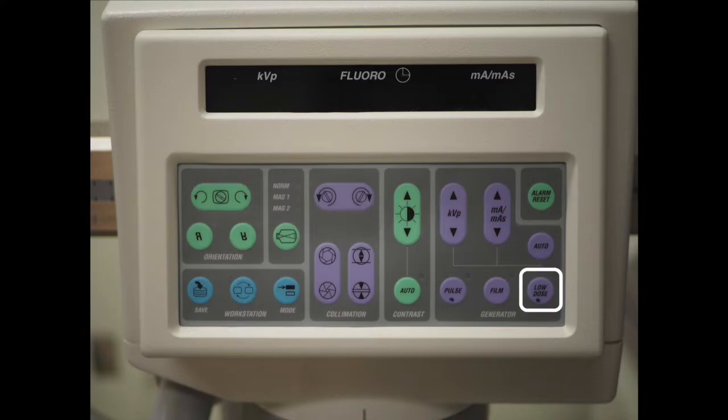Be sure to also select the Low Dose button. This will preferentially minimize the amount of radiation delivered and help keep the radiation dose as low as reasonably achievable.